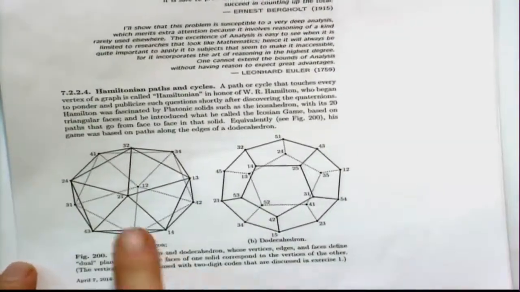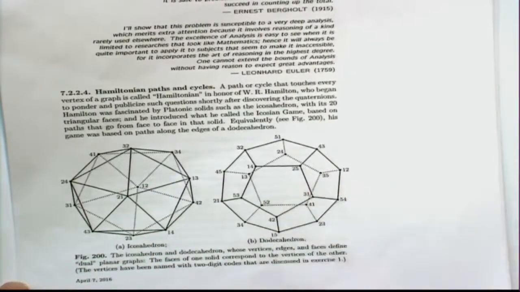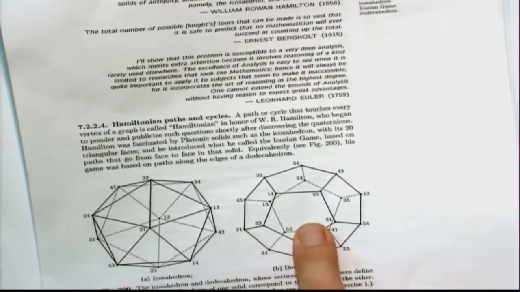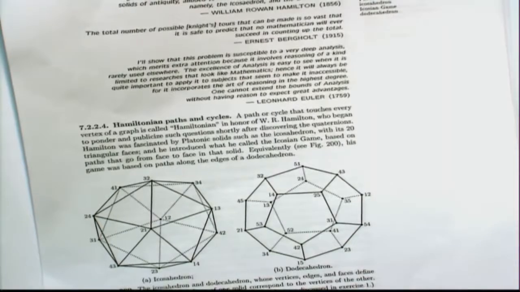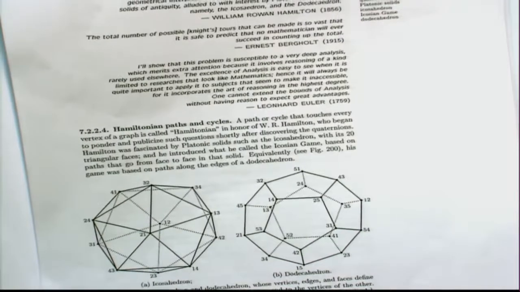Okay, and I got a picture of that in my notes, and that makes it perfectly clear. So here is your icosahedron, the triangles, 20 of them, and then the dodecahedron, 12 pentagons. And so each vertex here corresponds to a face here, and vice versa. All right. So although Wikipedia says that a Hamiltonian path is to go between the vertices of a dodecahedron, Hamilton described it as going between the triangles of an icosahedron, which is mathematically the same problem.